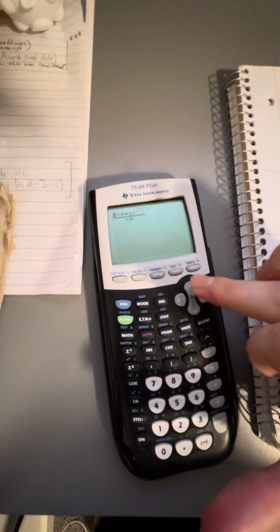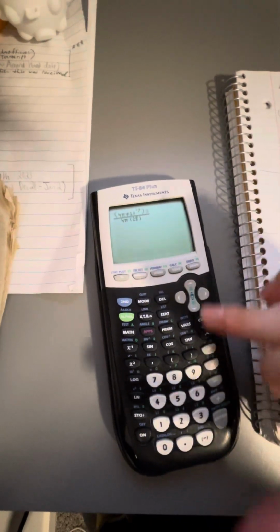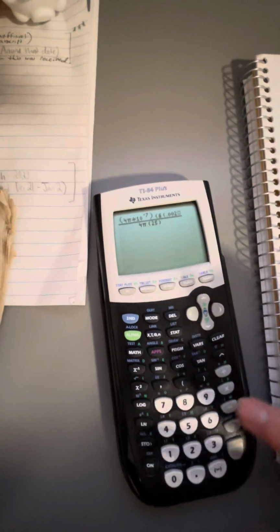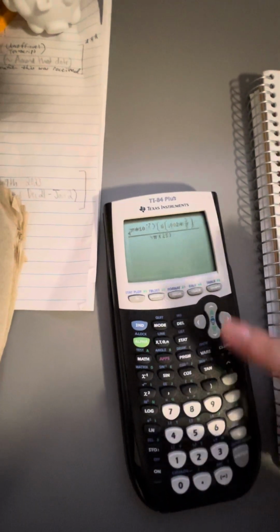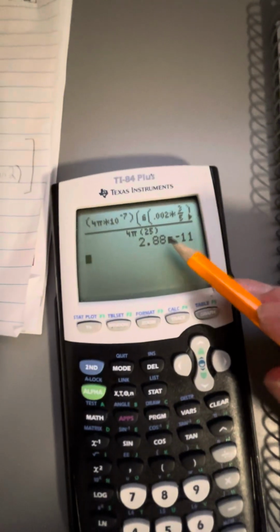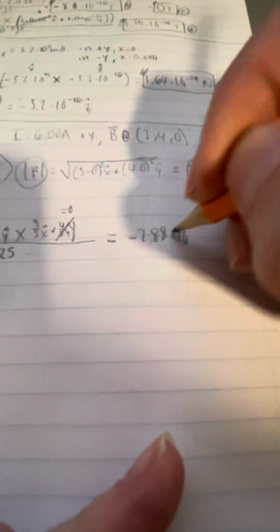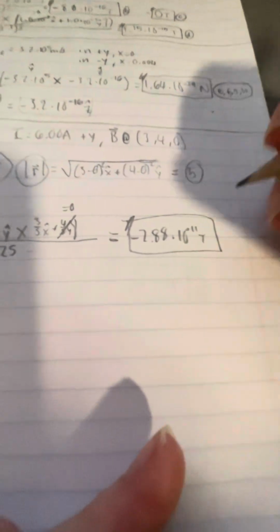Six times 0.002 times 3/5. And that gives us positive 2.88 times 10 to the negative 11th, but since we just said y cross x is negative z, our answer will be negative 2.88. That is for J.